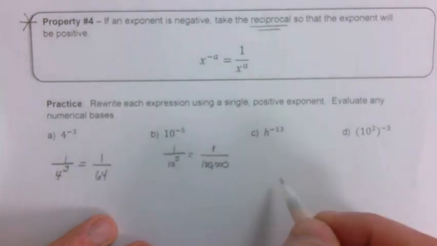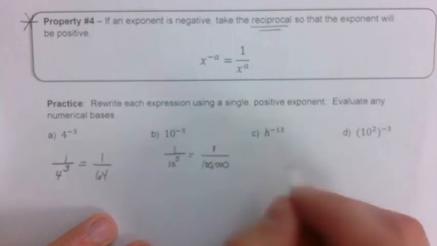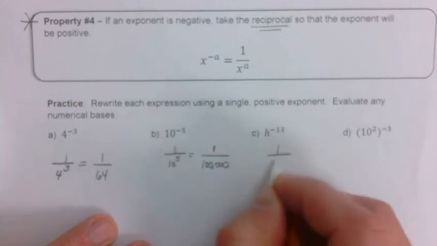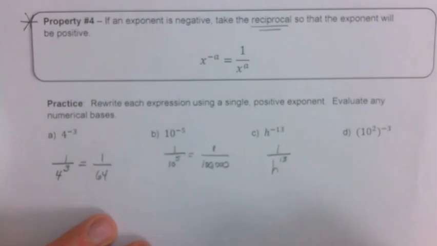In letter C, h to the negative 13th power. Negative exponent, use the reciprocal. 1 over h to the 13th power. And I can't evaluate this because I don't know what the value of h is.